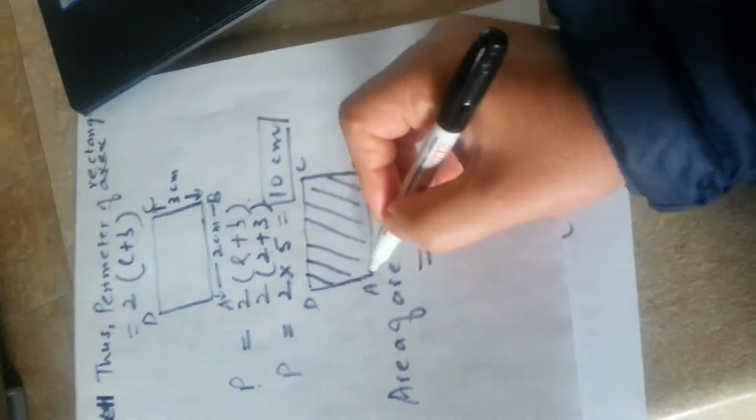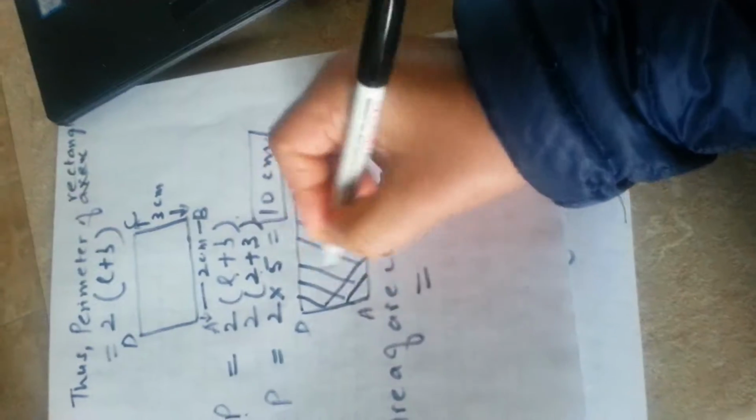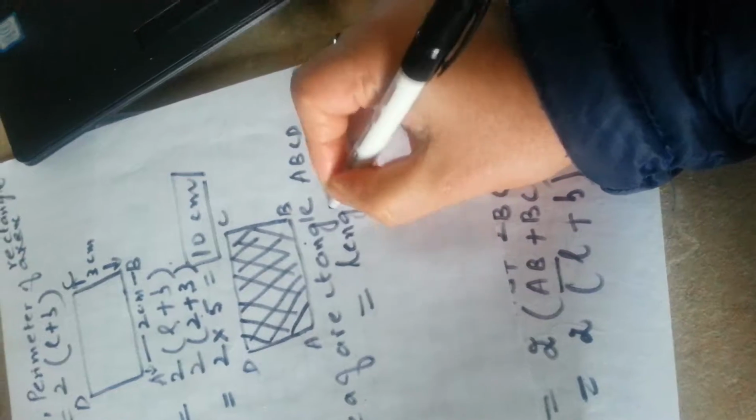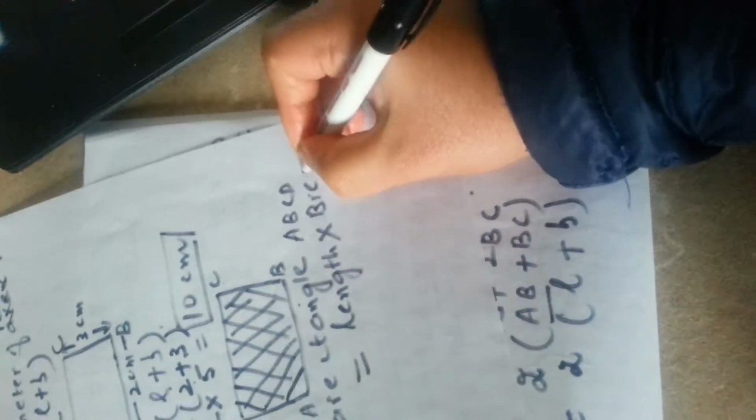In case of a perimeter, we take only the boundaries, the circumference, but in case of the area, we have to take that shaded portion, that is called area. So how to determine the area of a rectangle? It is equal to length multiplied by breadth.